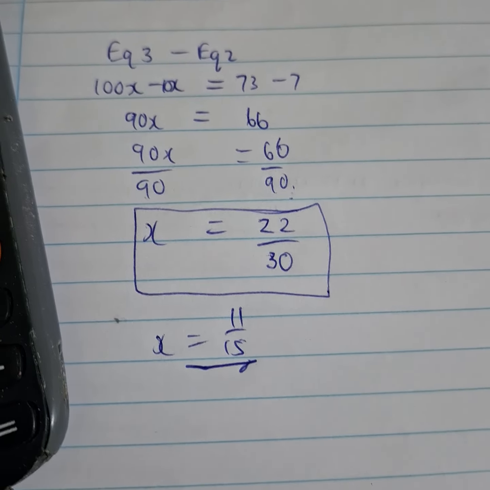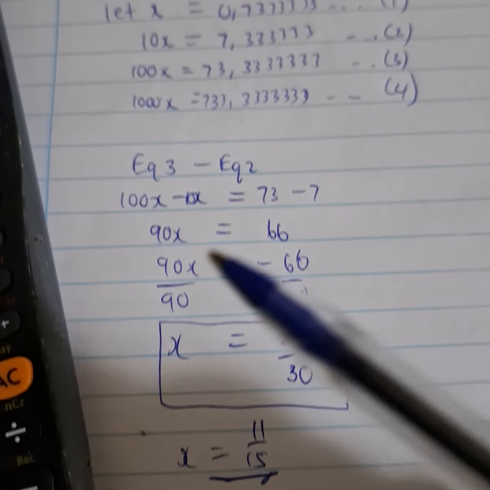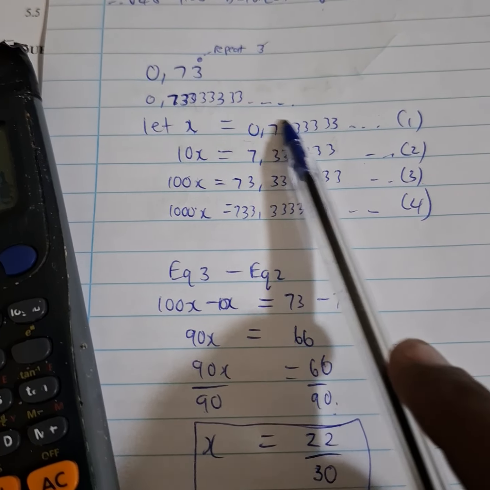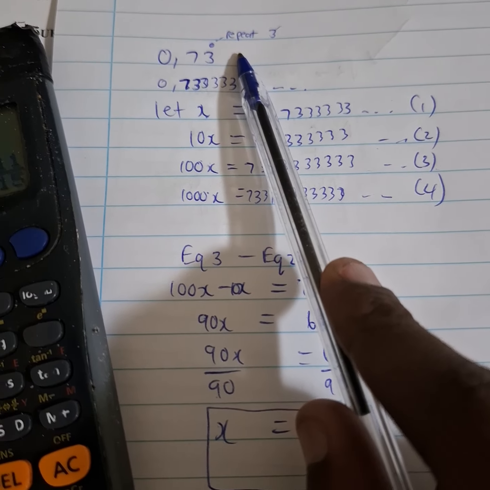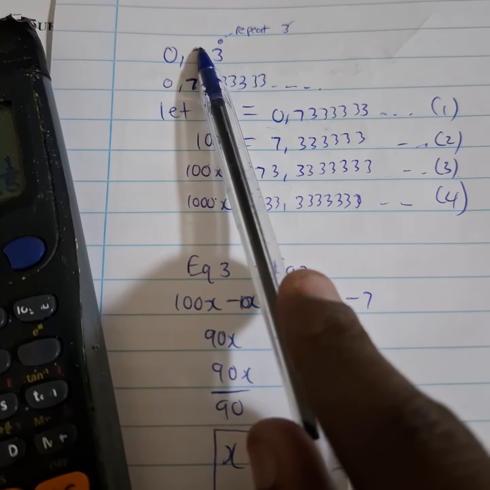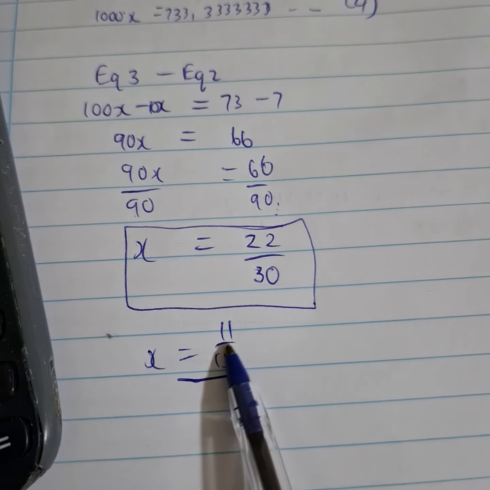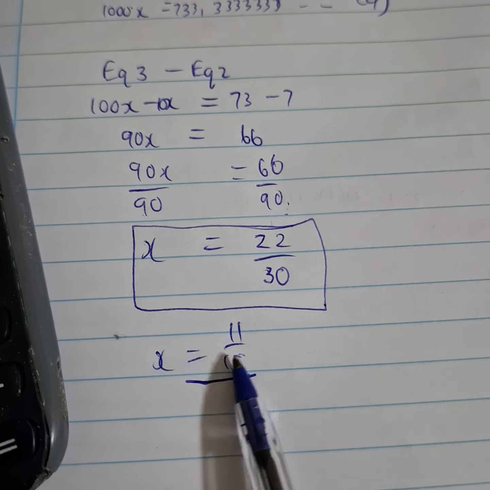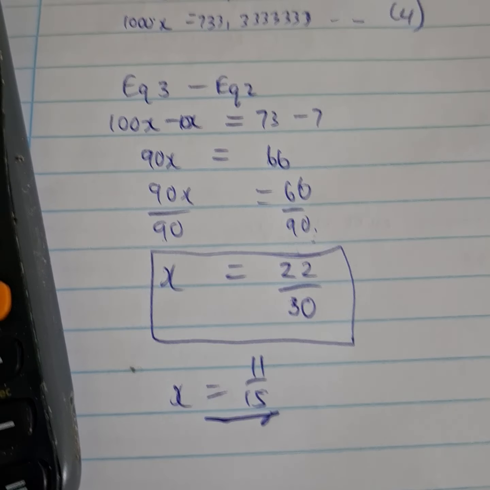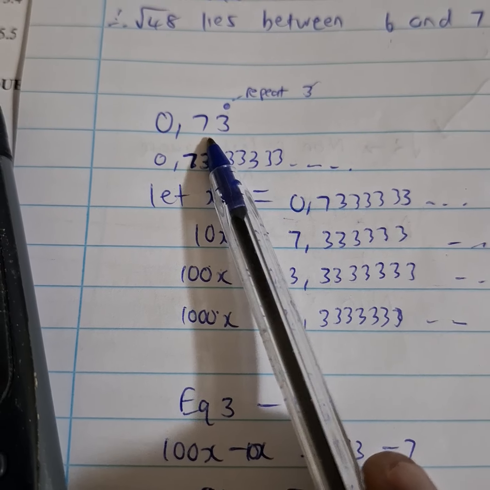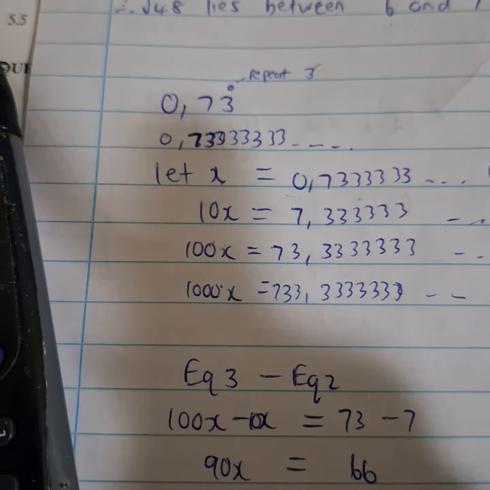Okay, so hopefully that helps, guys. That is how we are able to write 0.73 with the 3 repeating in fraction form, because this is the form that they wanted, a over b. So we have 11 over 15, which is basically how we can express 0.7 with a 3 repetition.